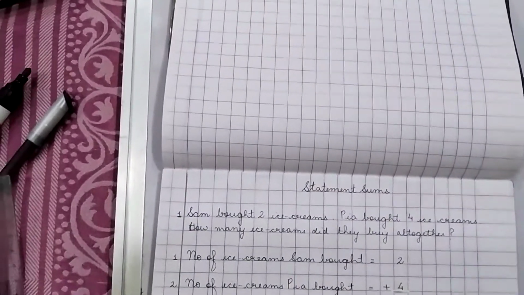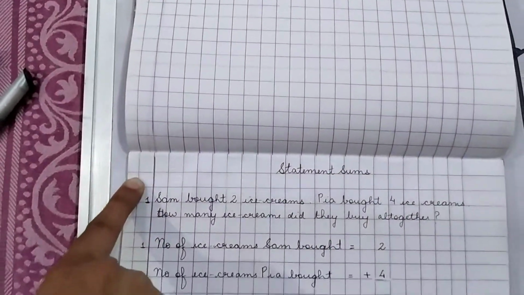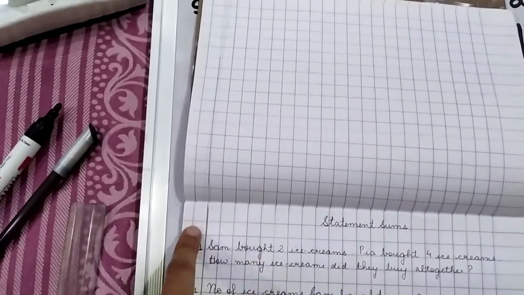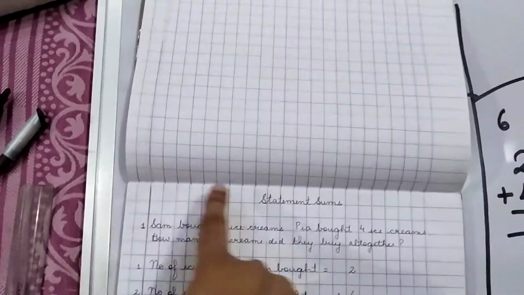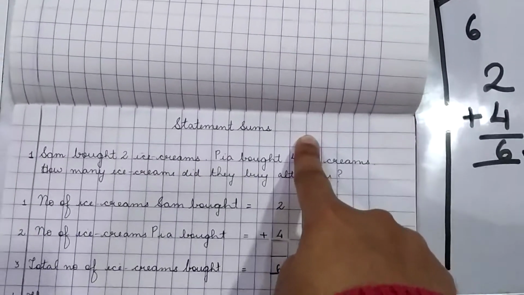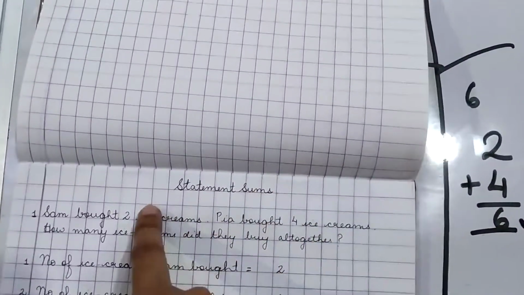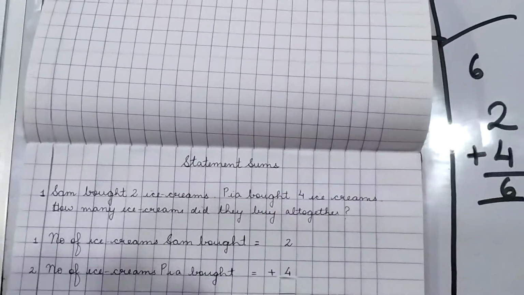Okay, and you will write down the date over here. The date should be there on top. You will draw the margin first, then you are going to mention today's date. You will write the heading as statement sums. You have a red line. On top of the red line, you are going to write down statement sums.